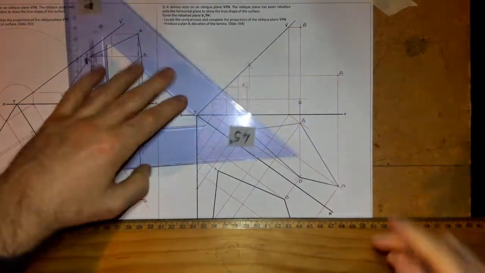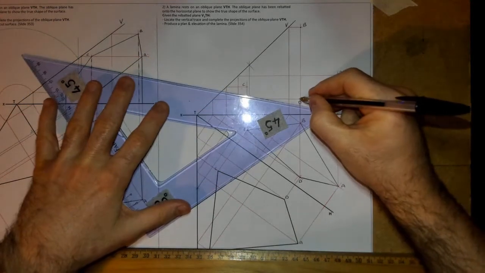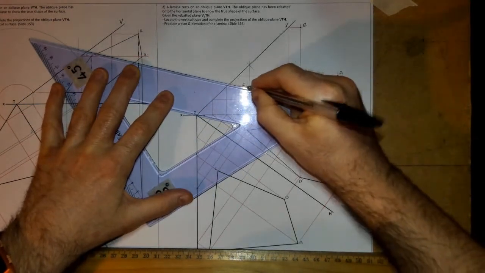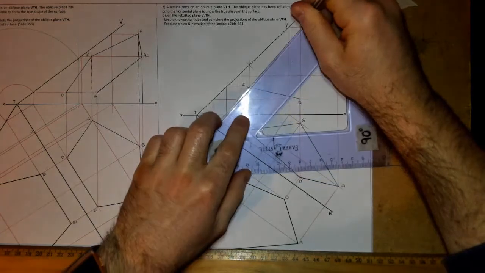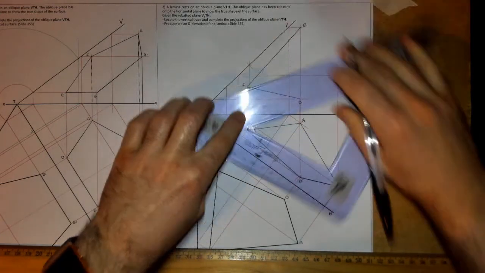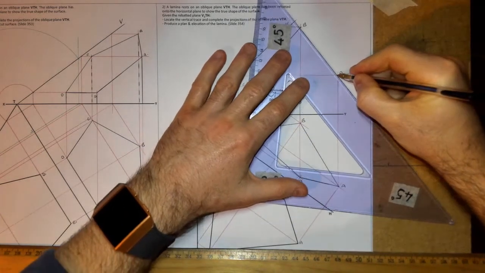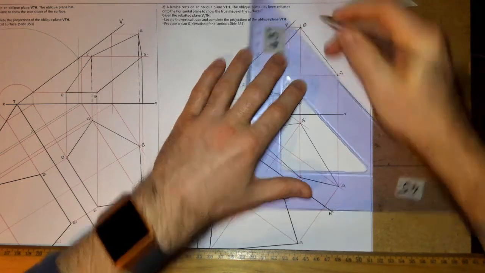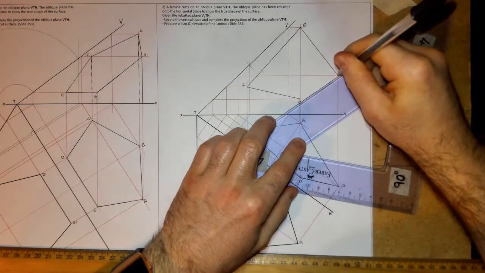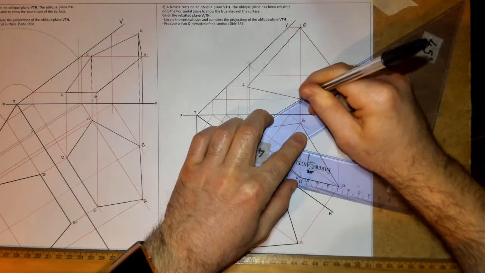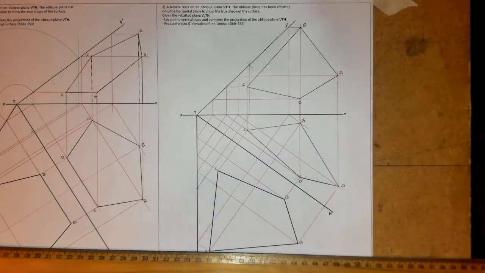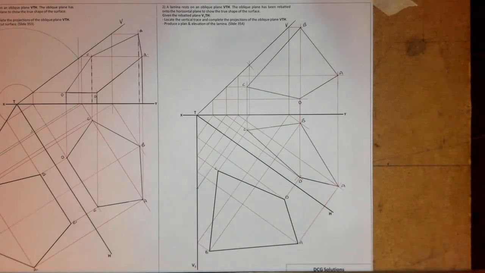So once again, it's simply a case of connect the points to each other, just to get the lamina drawn in. A to B, B to C, C to D, D back to A. So there you have it, guys. That is the elevation and plan view completed of our lamina.